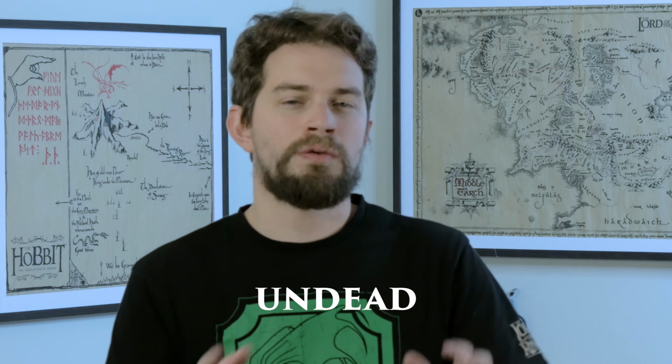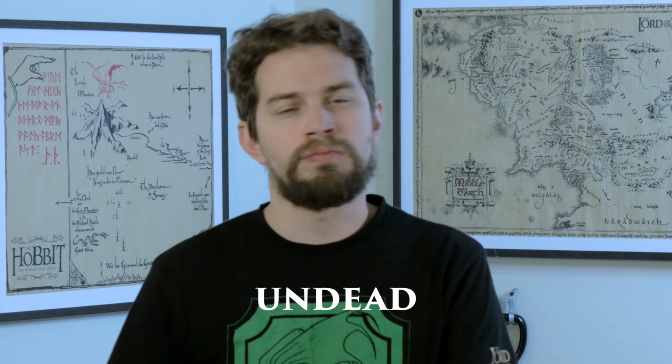And the last class of creature are the undead. I mentioned this at the beginning with the turn undead ability. These are things that were once alive but then died, but then were brought back to life through some sort of evil curse or necromancy or some type of magic. The most well-known undead creatures are things like zombies, vampires, and liches.